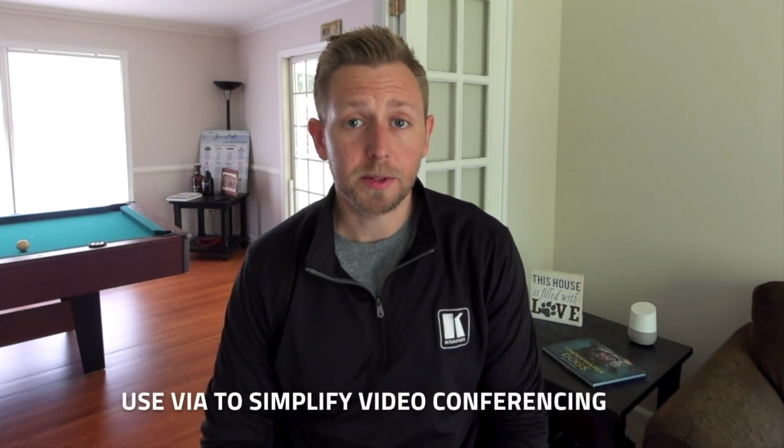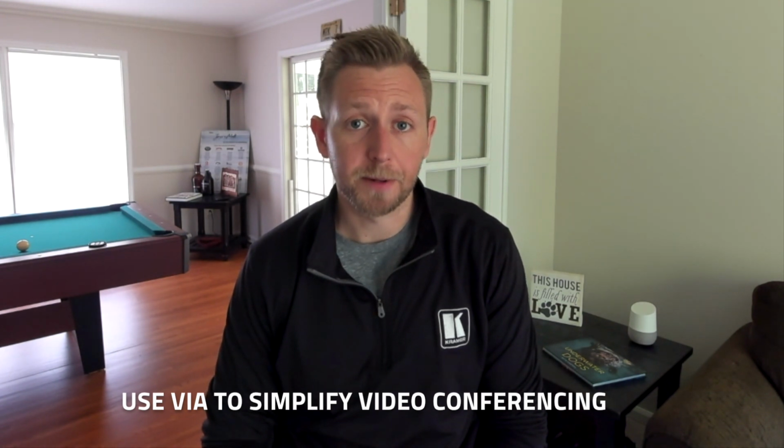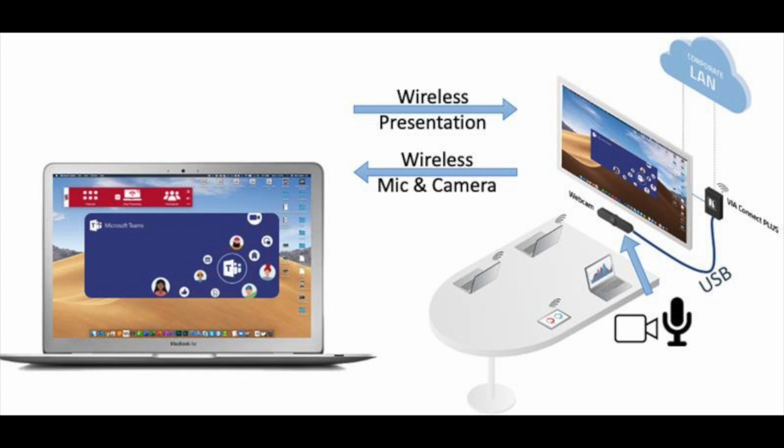Fast fact number 4. VIA can help simplify your video conferencing systems. VIA Connect Plus recently introduced a feature called VIA Versa. VIA Versa allows connected VIA users to take advantage of in-room devices like USB cameras and microphones for their Zoom and Teams meetings. Users get to drive the meeting from their own laptop while leveraging those USB peripherals in the room.